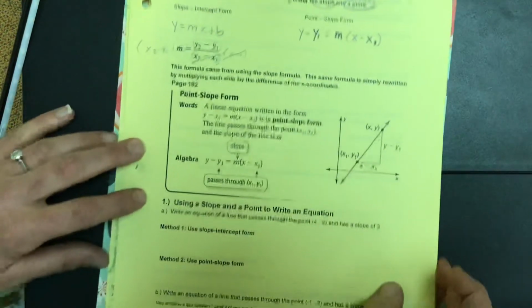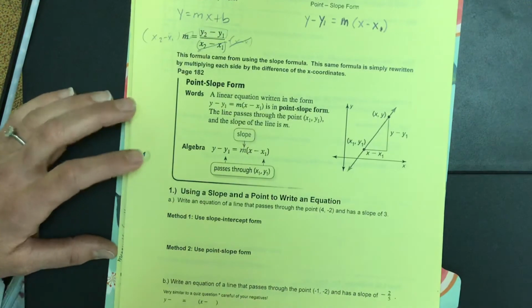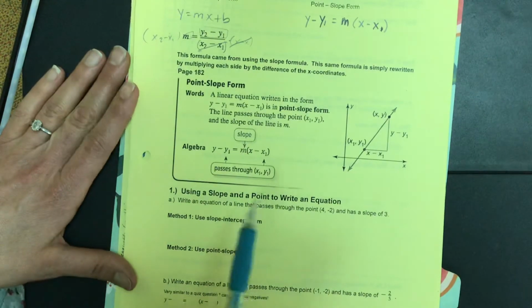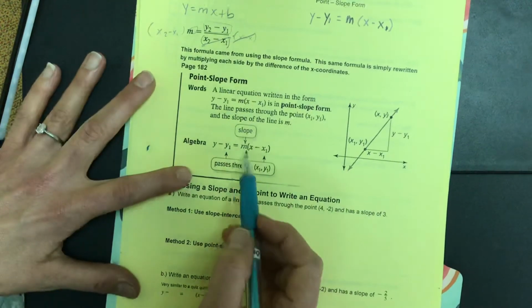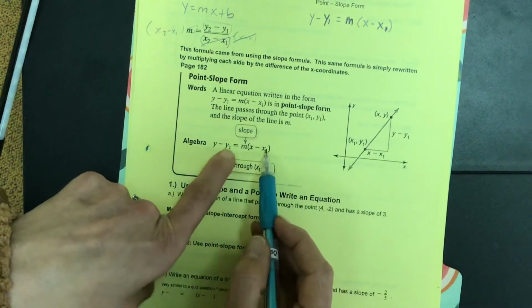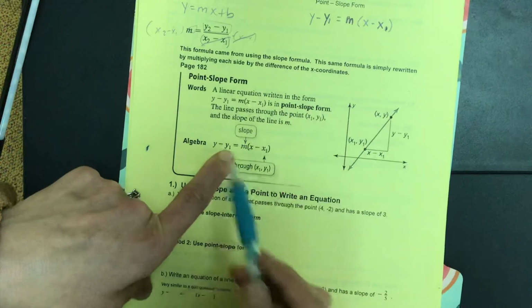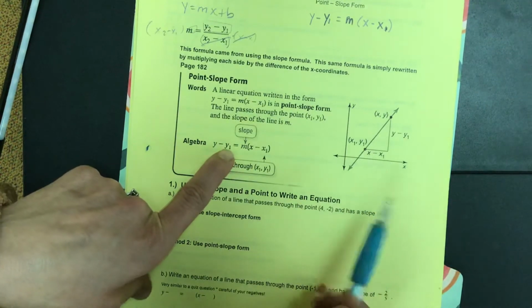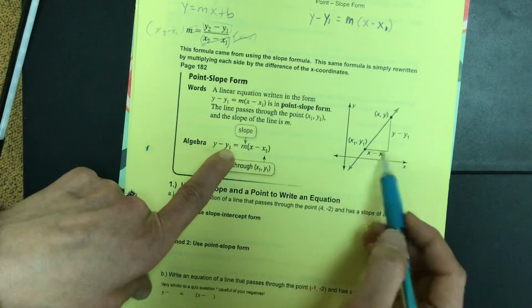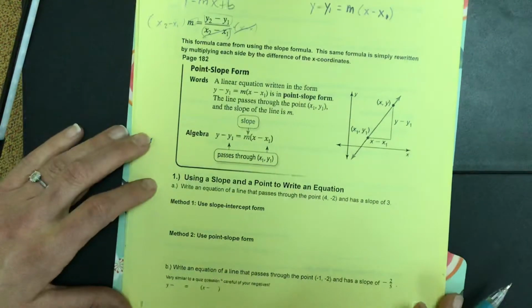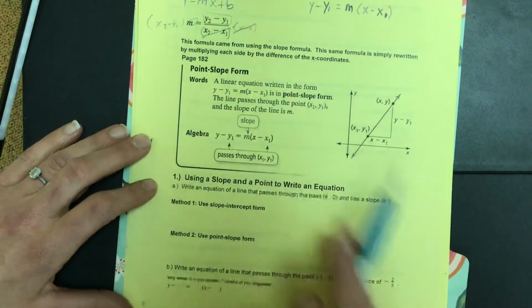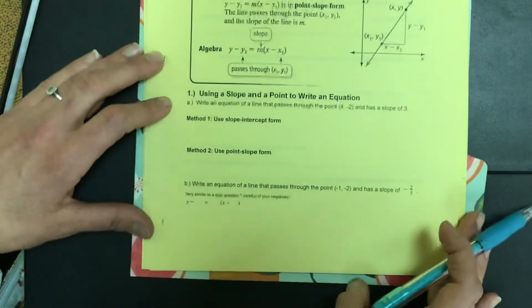Let's get to going. Here we've got the slope, remember, that passes through x and y. So this tells us what it means. We're looking for the difference in y and the difference in x. That's our slope. I'm going to let you pause and read through that, and then I'm going to move on.